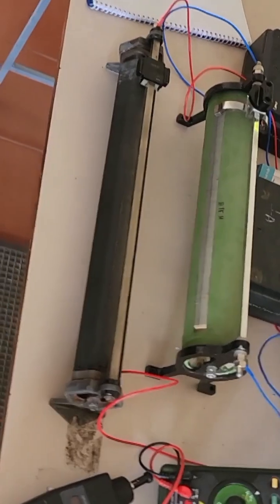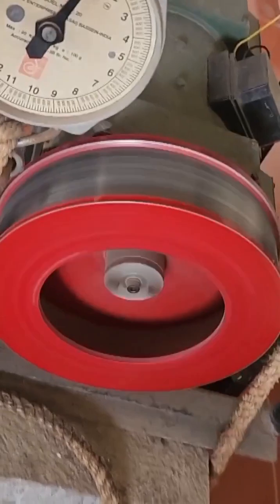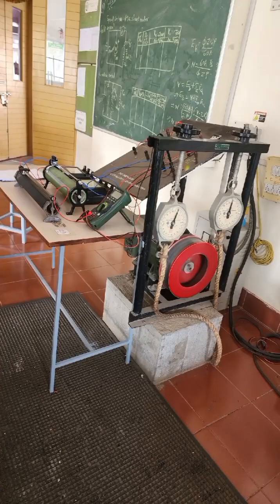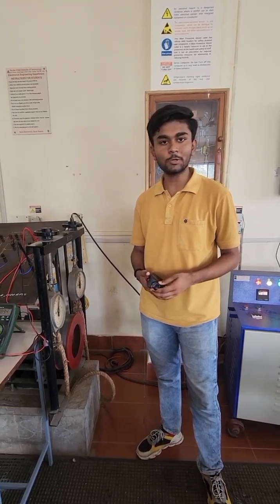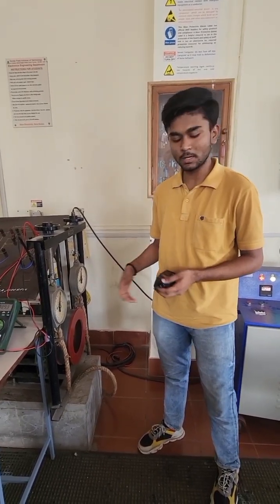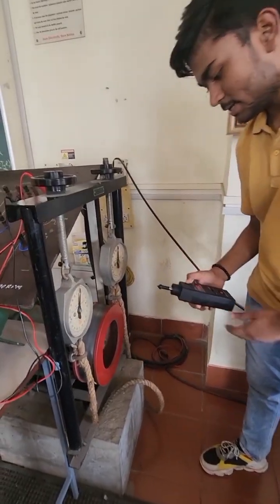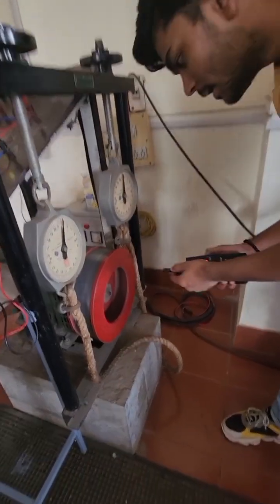So let us go one step further and understand how we use a tachometer to calculate the speed of a shunt motor. This is the overall shunt motor setup that we used. This is the setup of the DC shunt motor, and we are going to calculate its speed using this tachometer. What we are going to do is insert this shaft into the shaft of the motor.